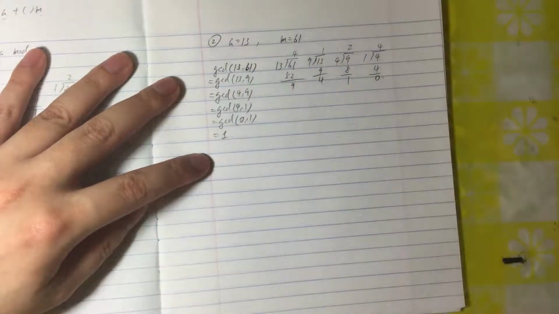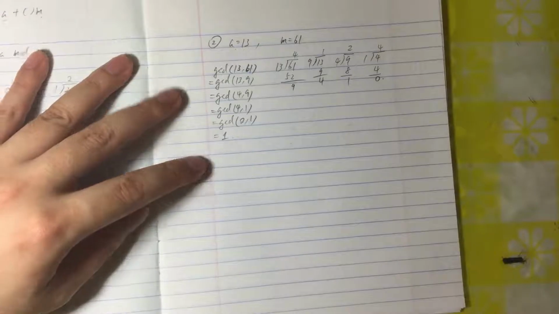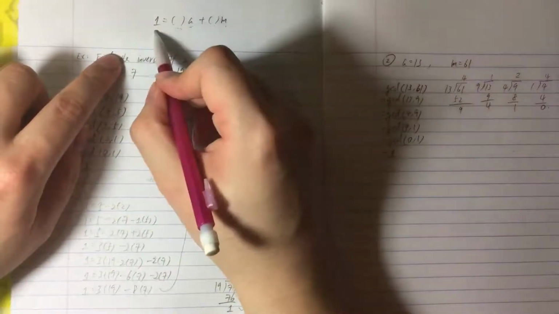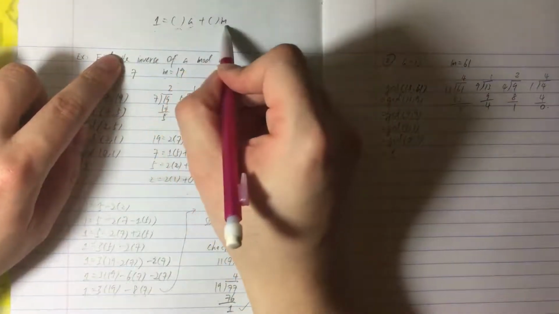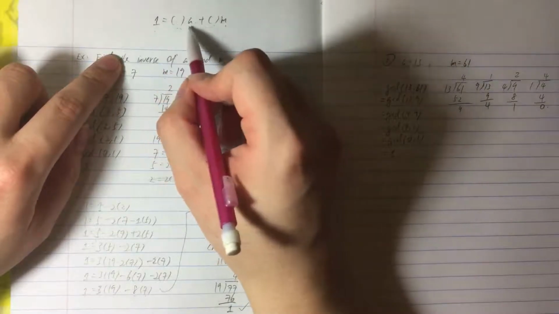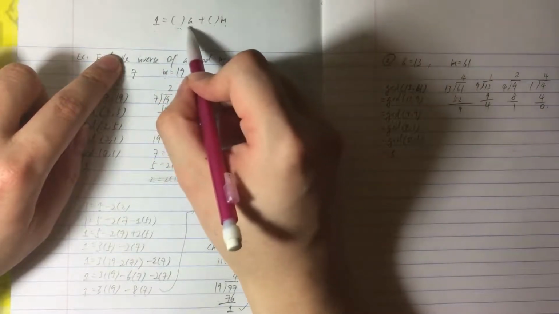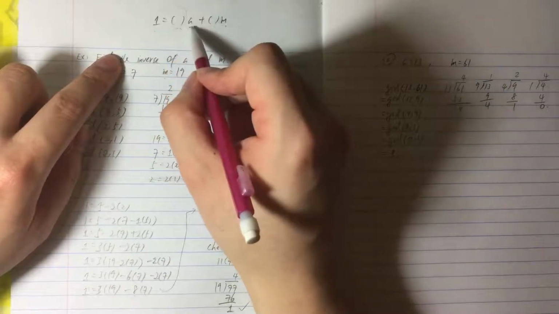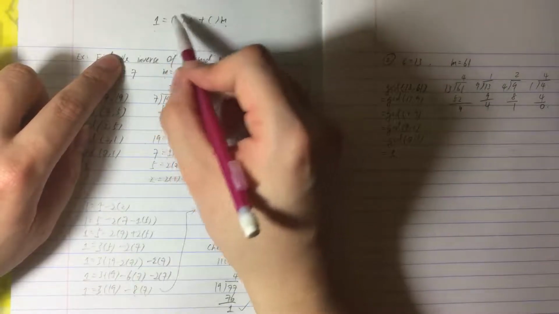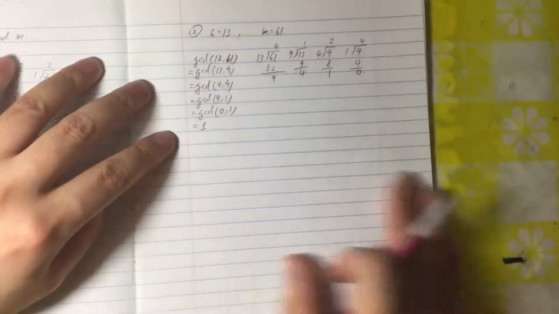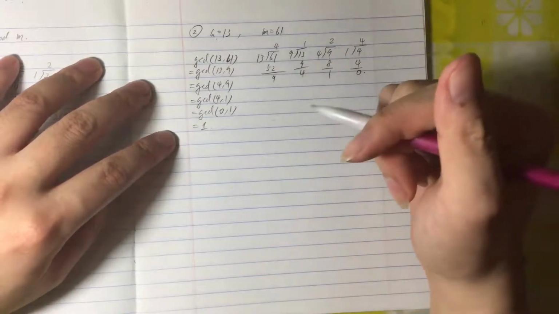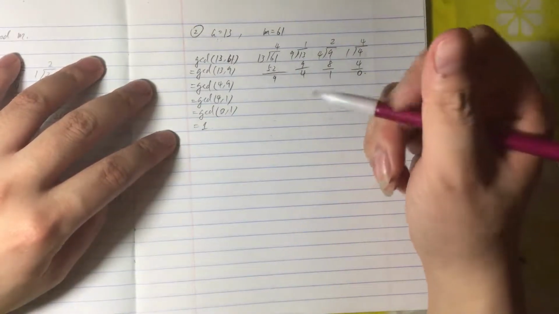Now how do we find the inverse of A? In order to find the inverse of A, we try to write 1 as a linear combination of A and M. If I write 1 as a linear combination of A and M, then the coefficient of A is the inverse of A. The number in front of A is the inverse of A. So let's try to apply the extended Euclidean algorithm.